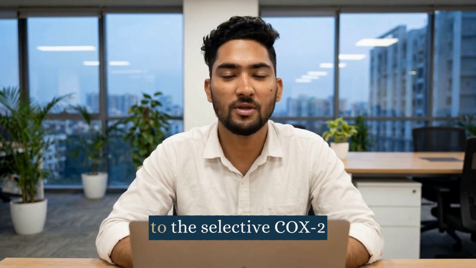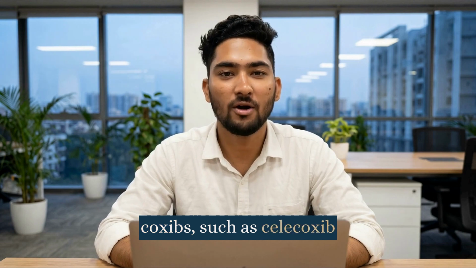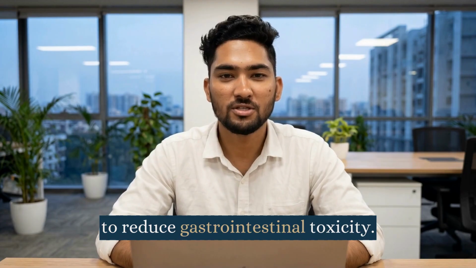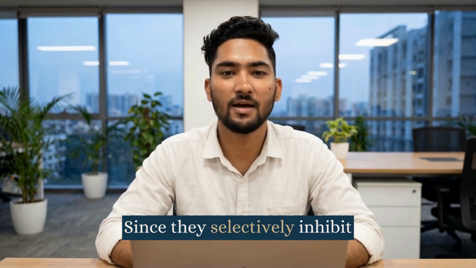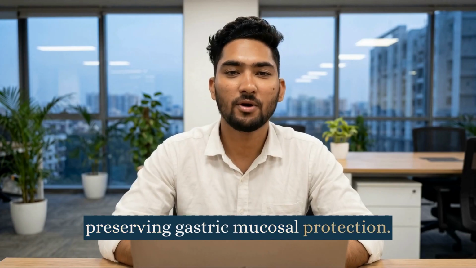Now let us move to the selective COX-2 inhibitors, also known as COXIBs, such as Celecoxib and Etoricoxib. These drugs were developed to reduce gastrointestinal toxicity. Since they selectively inhibit COX-2, they spare COX-1, preserving gastric mucosal protection.